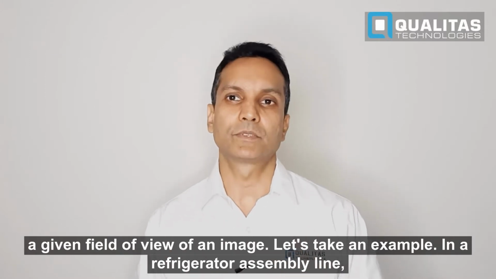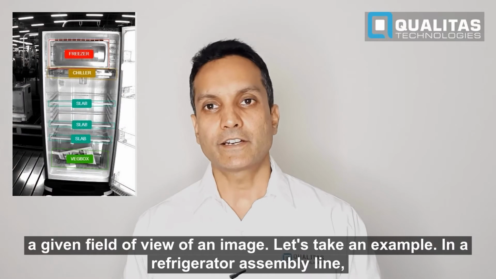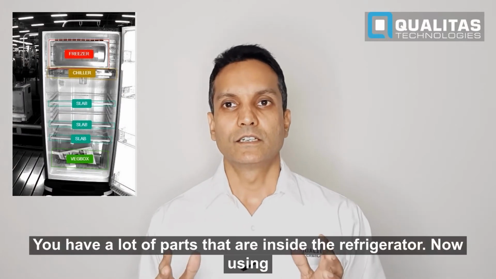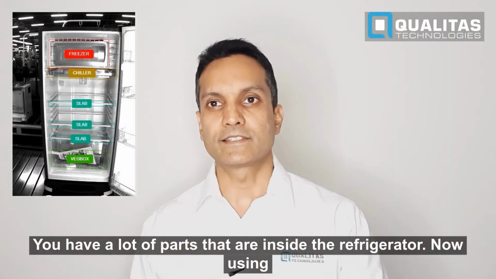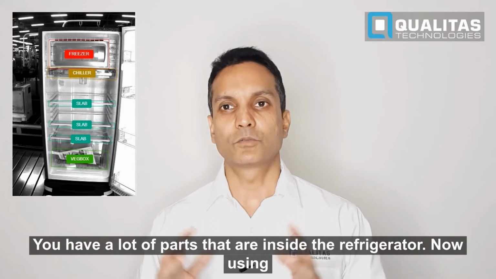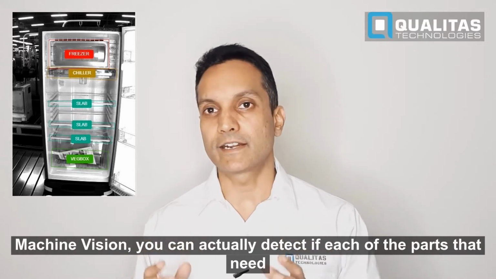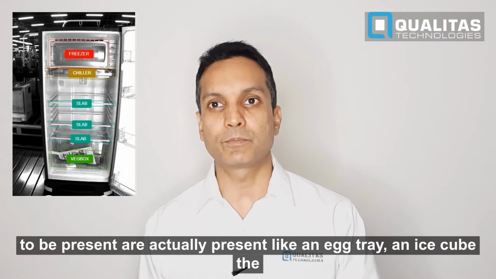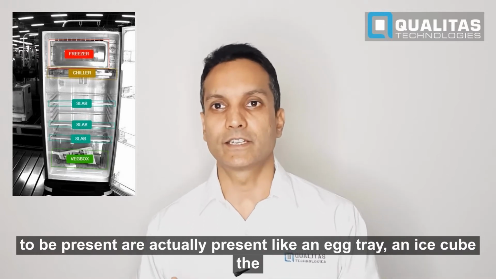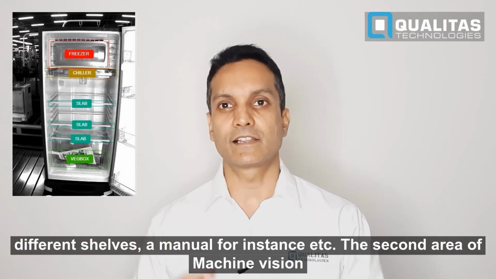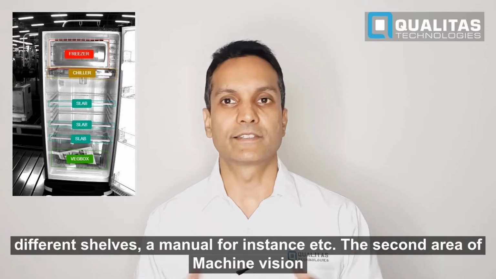Let's take an example. In a refrigerator assembly line, you have a lot of parts that are inside the refrigerator. Now, using machine vision, you can actually detect if each of the parts that need to be present are actually present, like an egg tray, an ice cube, the different shelves, a manual, for instance, etc.